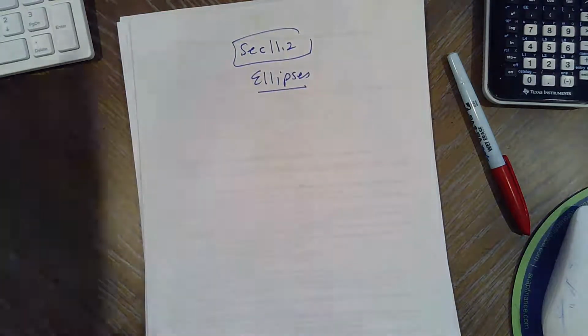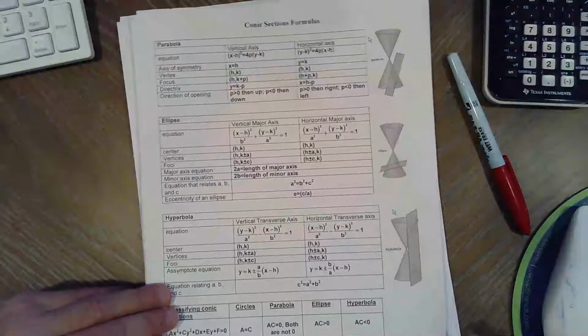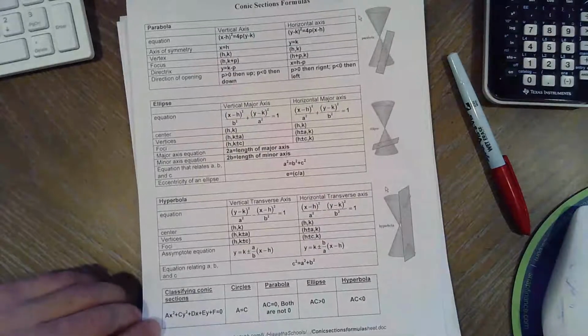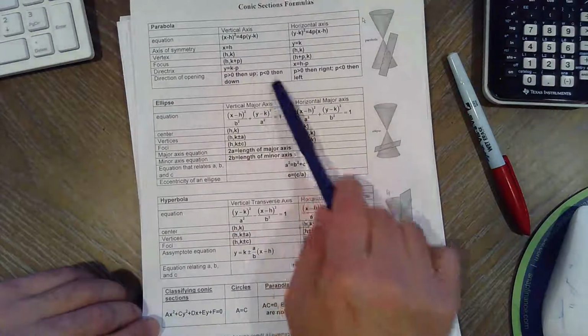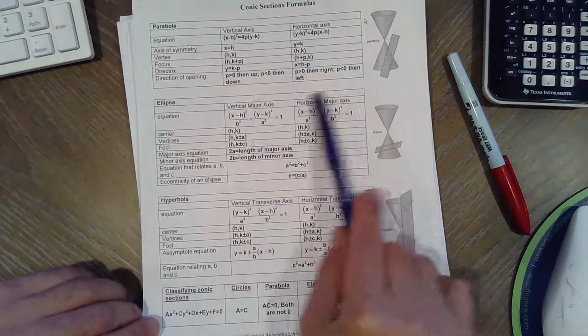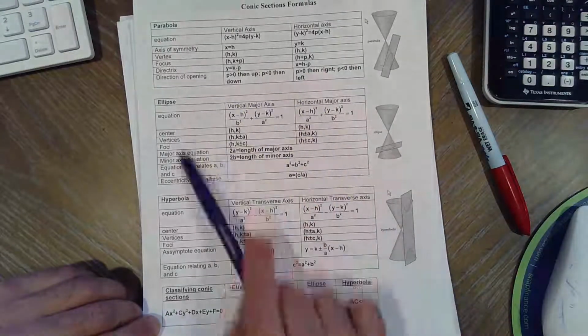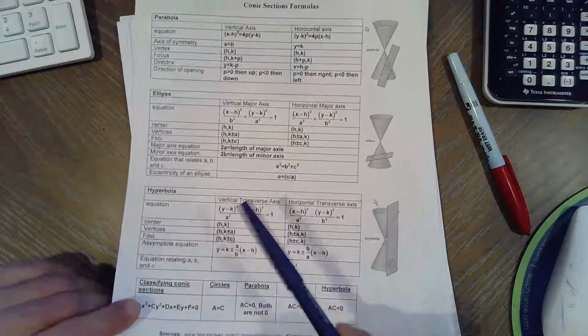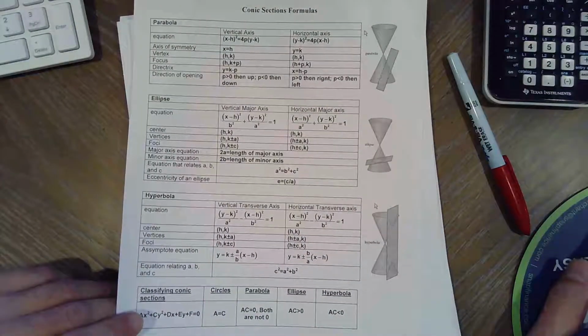By the way, there's a handout under handouts that summarizes all the conic sections that we're talking about: the equations, the axes, the center, and everything. Okay, so this is a summary under handouts on D2L. Everybody should look at that.